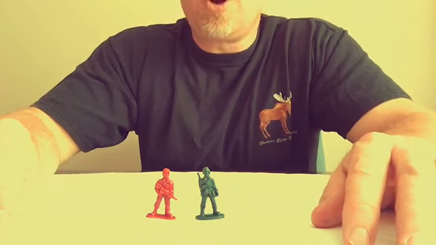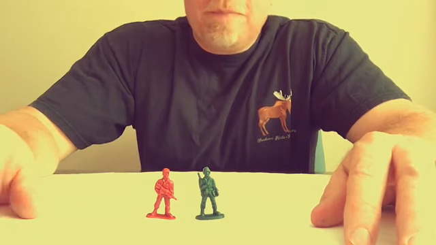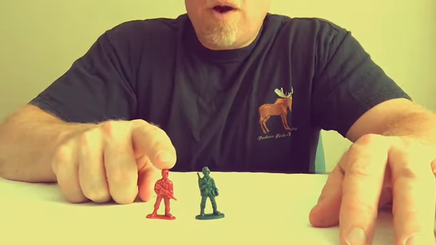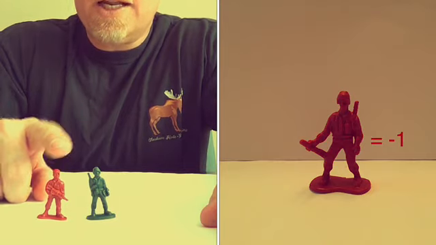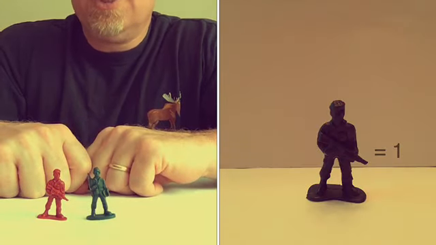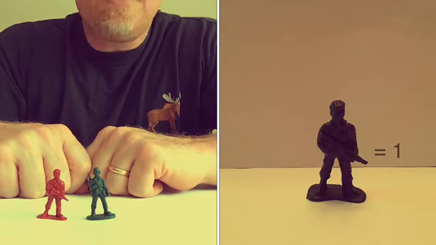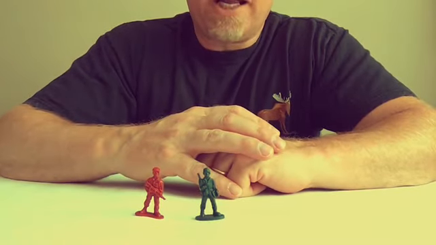The first thing I want to start with is what we call a zero pair. If I have one red soldier, its worth or value is -1. If I have one green soldier, its value is +1. So anytime you see one red soldier, he's worth -1.